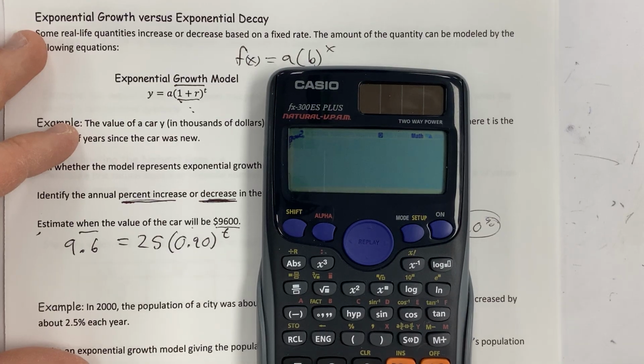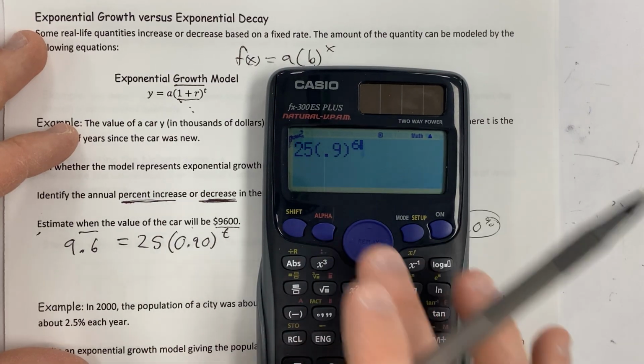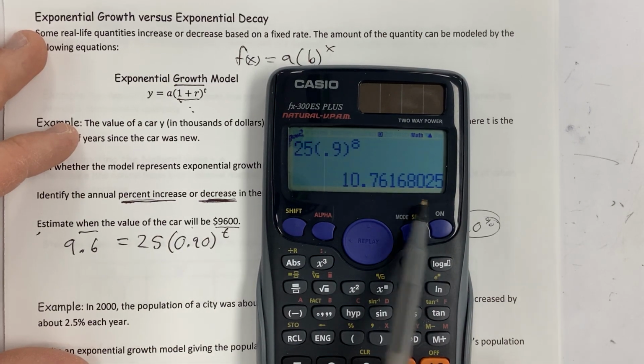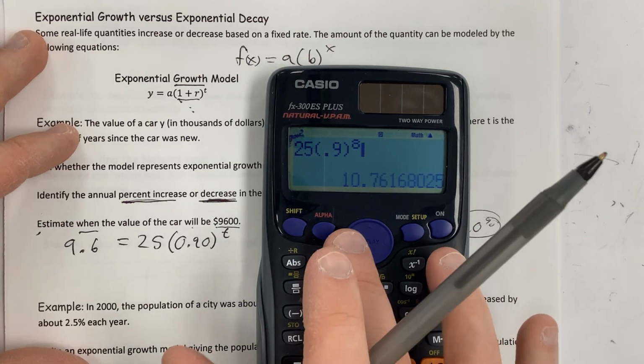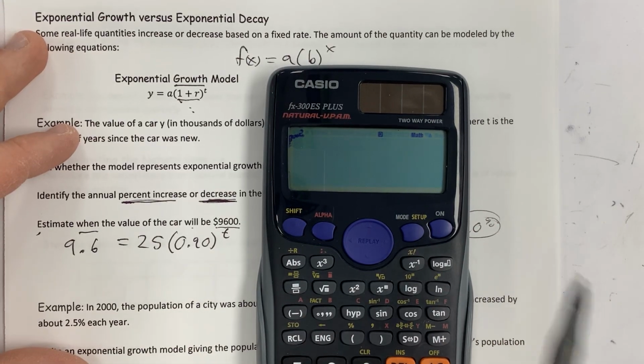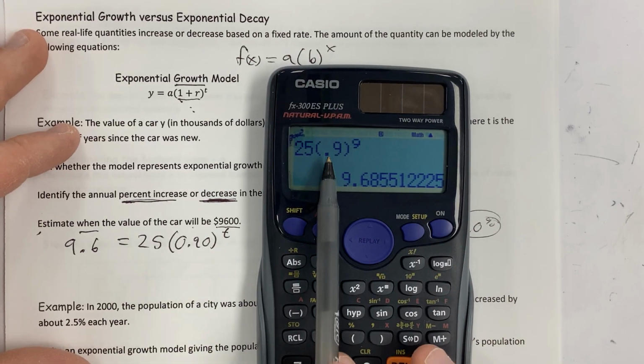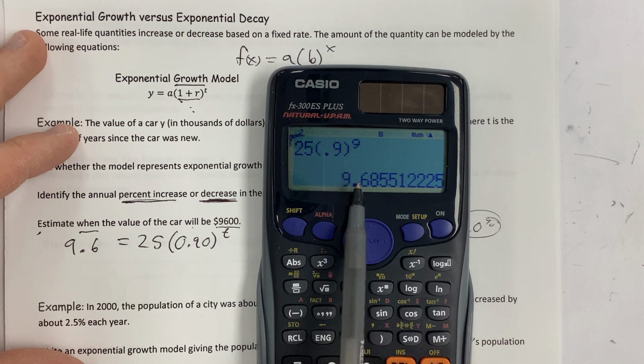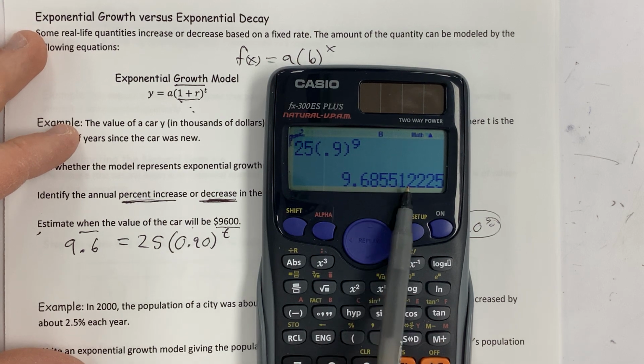But we gotta go longer. 6, 13. All right, let me just jump up. 8, 10. Oh, we're getting closer. 9. Oh, look at that. At 9 years, we're at 9.6855.